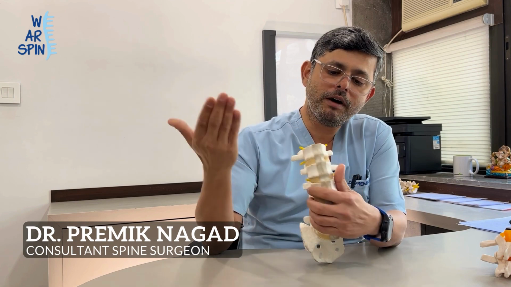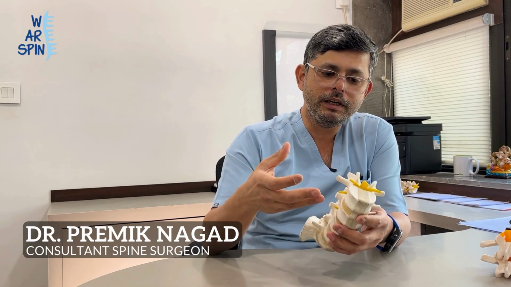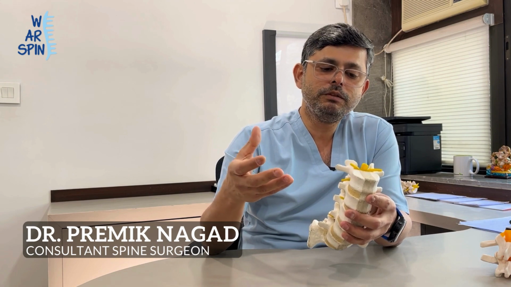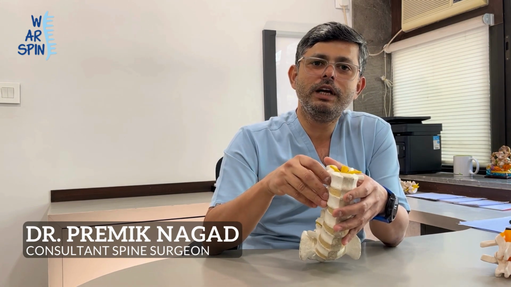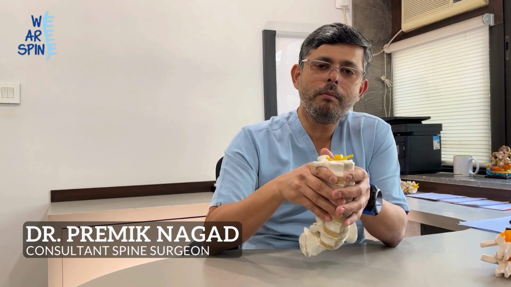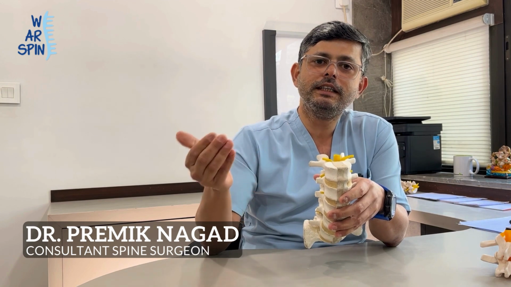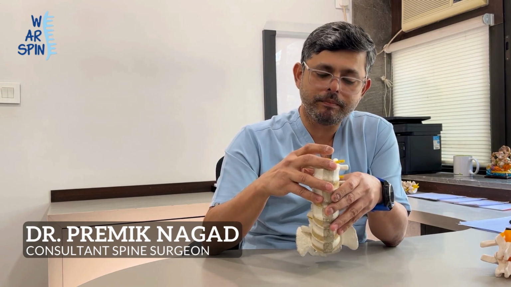You can have trauma where there is a fracture, which can cause a decrease in the canal diameter. There could be infection, there could be tumor, there could be n number of reasons which we call secondary, which can cause the nerve to get compressed. So there are multiple reasons for spinal canal stenosis, but the most common is degeneration, and in younger patients, a slip disc.